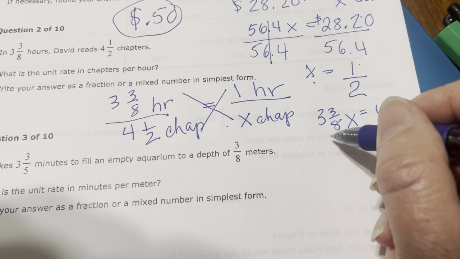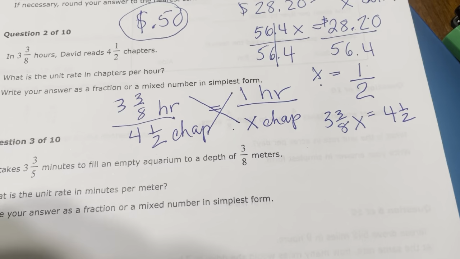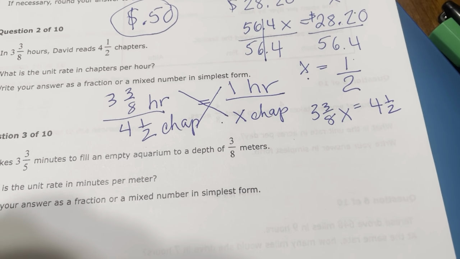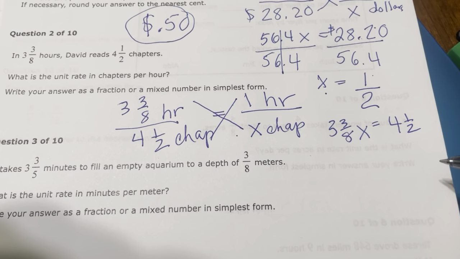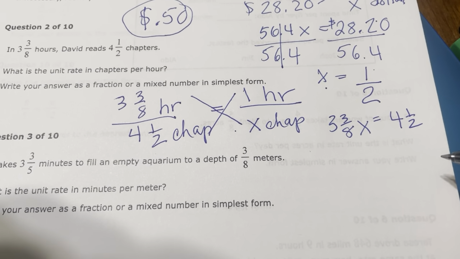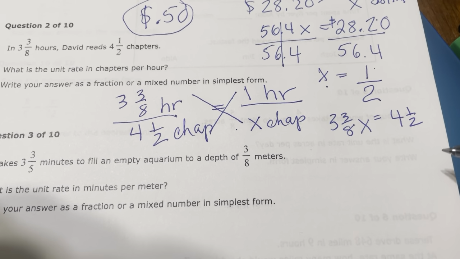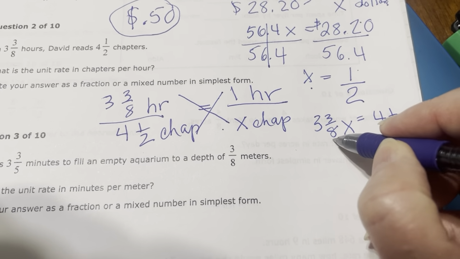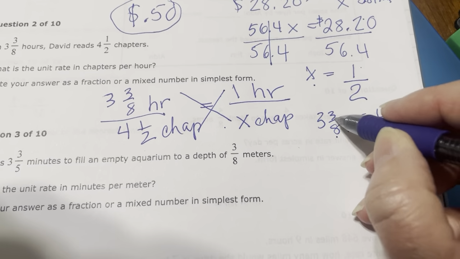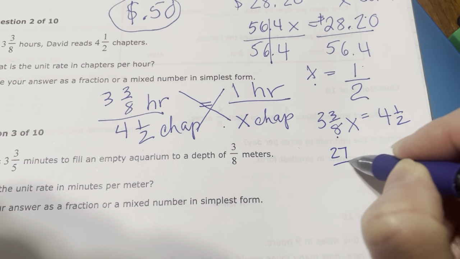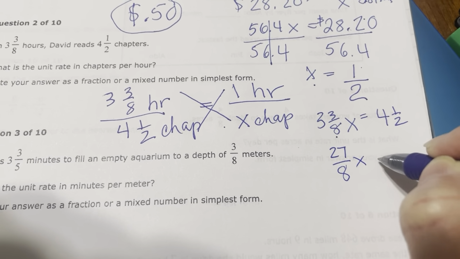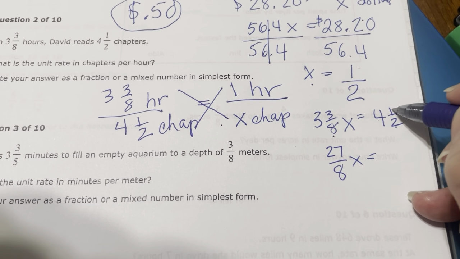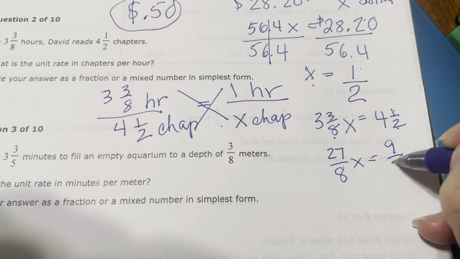I'm going to divide by 3 3/8. Now remember, when I am dealing with multiplication and division with my mixed numbers, I do have to turn them into improper fractions. So let's just go ahead and do that now. 3 times 8 is 24, plus 3 is 27 eighths x equals, and let's change this one, 4 times 2 is 8, plus 1 is 9 halves.